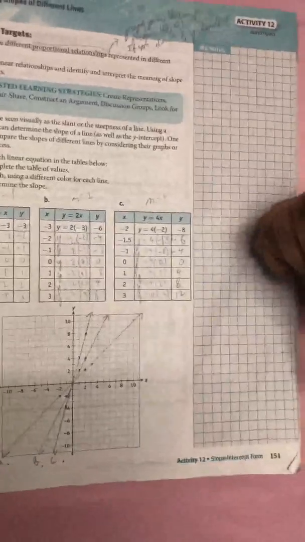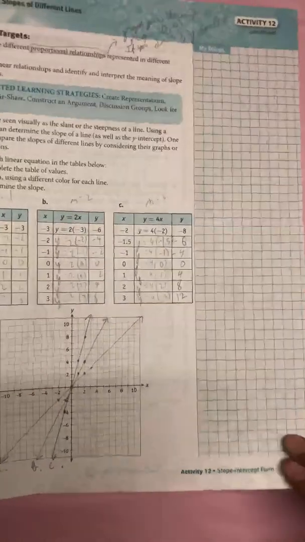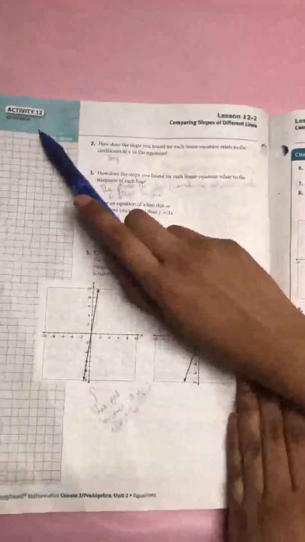And then you can just complete the table of values. Put in x, and then put in x here. And then you can complete the table of values. Plus, you can graph it like this, based on these tables of values. So let's move on to the next page. Let's move on to page 152, lesson 12-2, and activity 12.